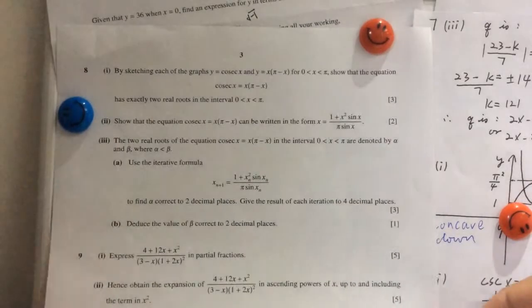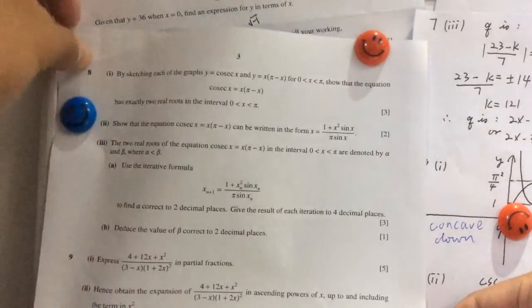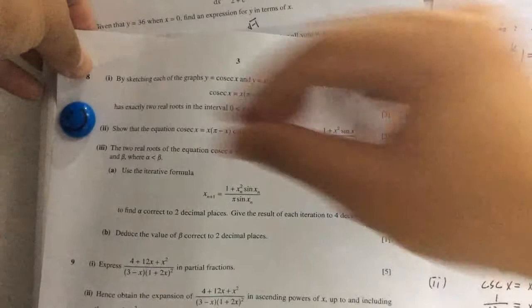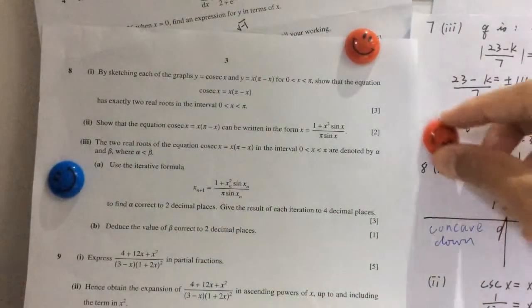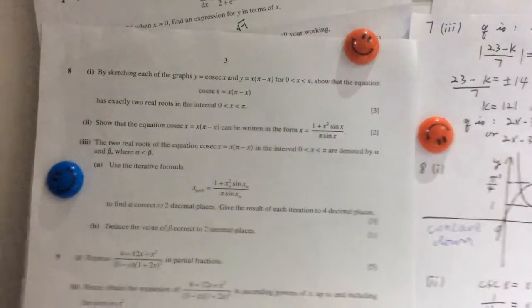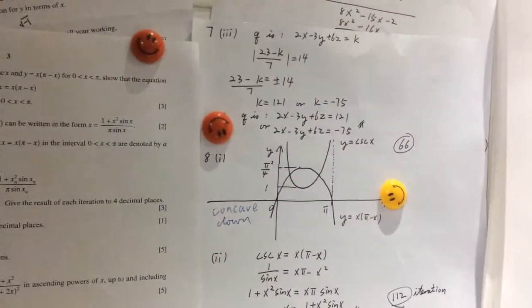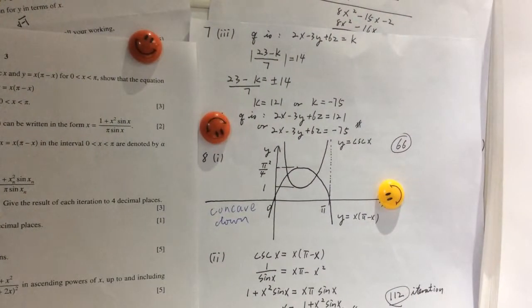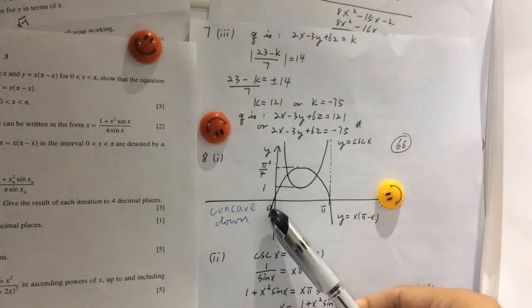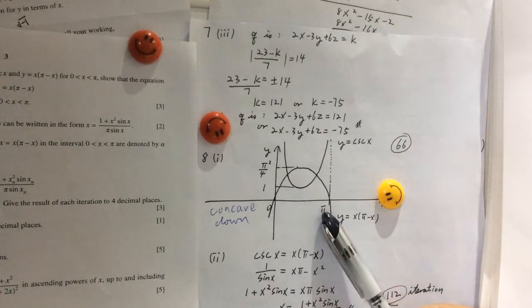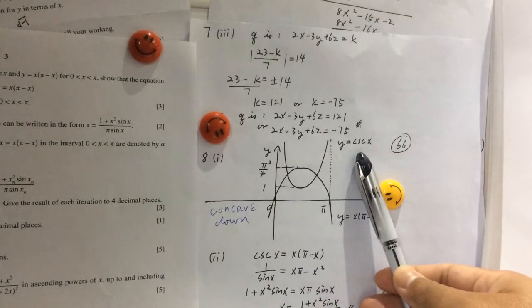So first of all, as required by the question, we need to sketch both of the curves. You see here, cosecant x. We sketch the curve in the interval from 0 to pi. Y equals cosecant x.